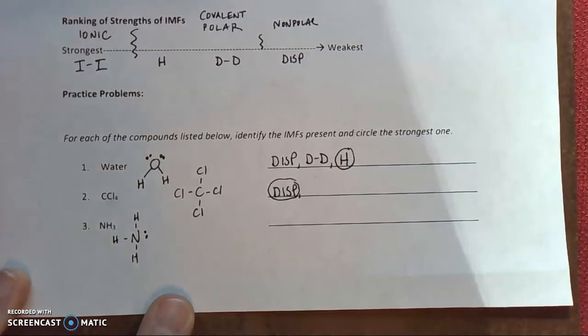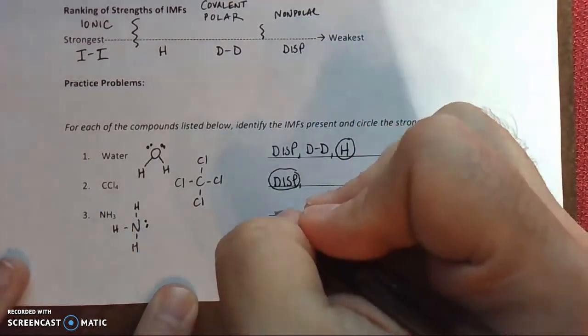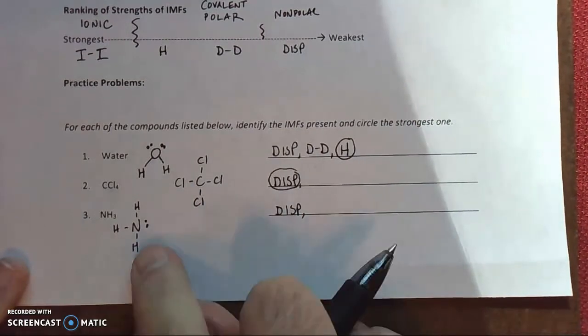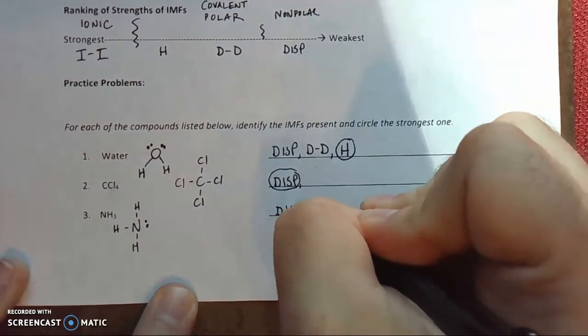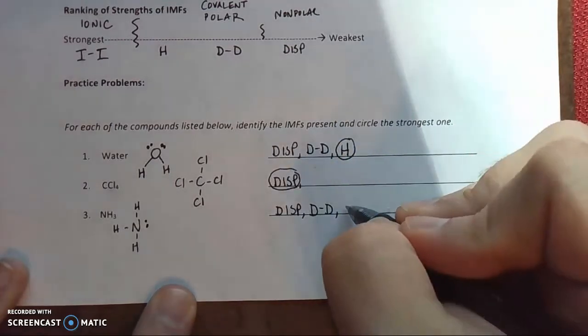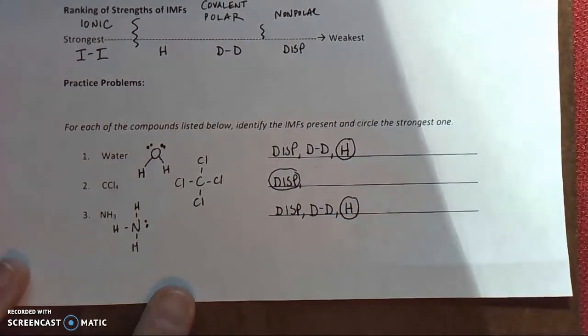If you'd like to pause this video, try this one by yourself, and then come back and check it, you can. Pause the video now. So this one, we have a Lewis structure. So we know that it's covalent. So it's dispersion. We have a lone pair. That means that it's polar. So we have dipole-dipole. And then we check to see, do we have hydrogen bonded to either F, O, or N? And we do. So we have a hydrogen bond. So that is the strongest of the three.